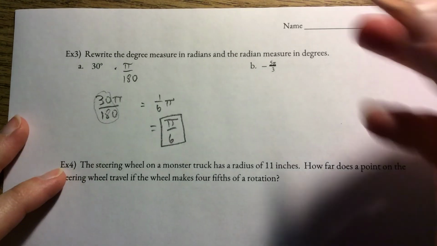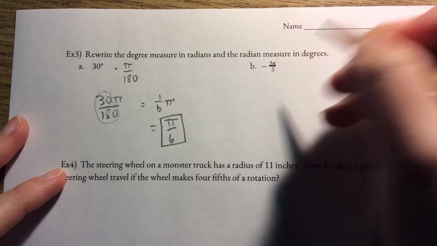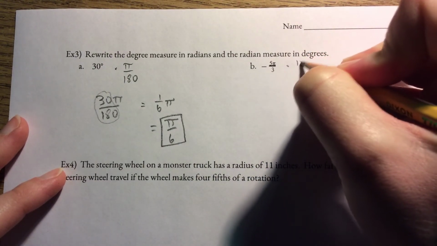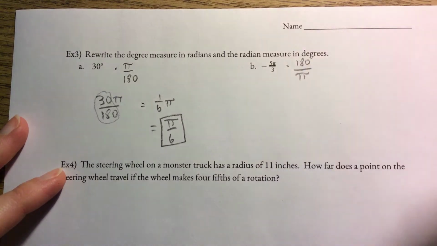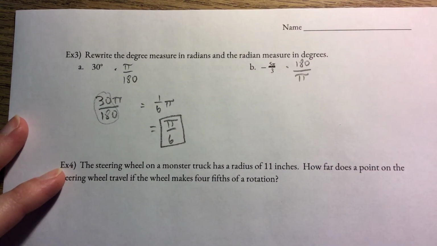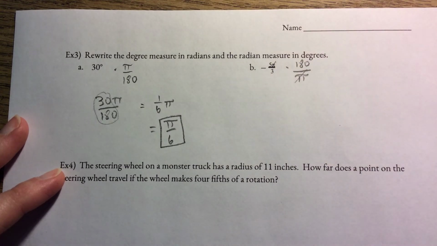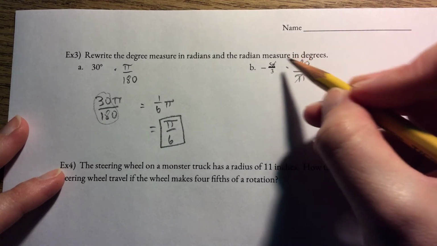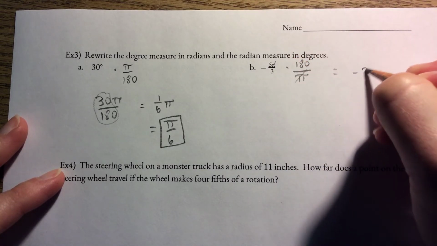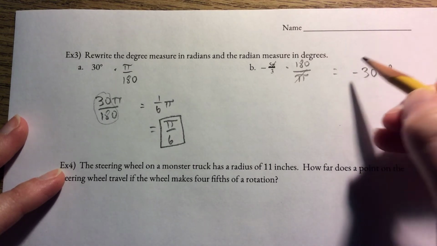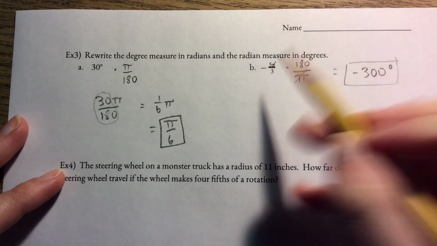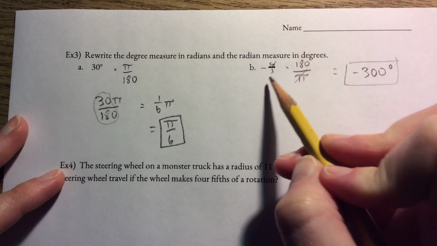Now when we go the other way, and I want to go to degrees, I'm going to multiply by the reciprocal, by the 180 over pi. So now the pi's cancel out, and I have a 5 times a 180, and then divided by 3. So this would give me negative 300 degrees by doing negative 5 times 180 divided by 3.